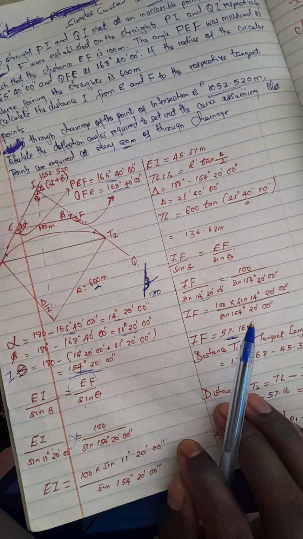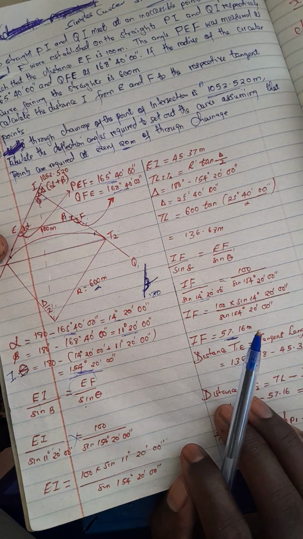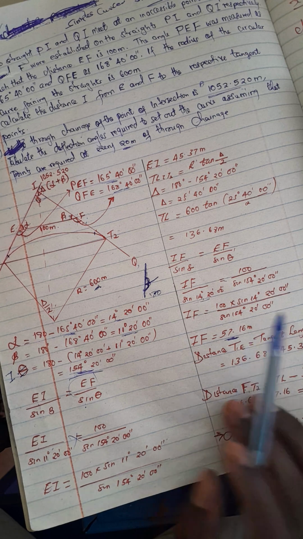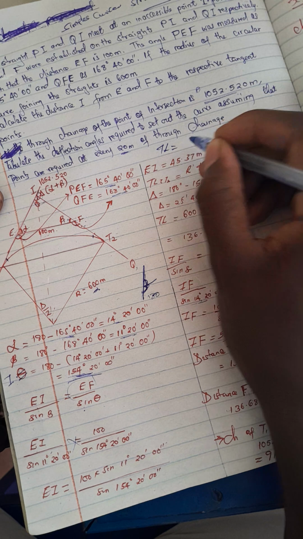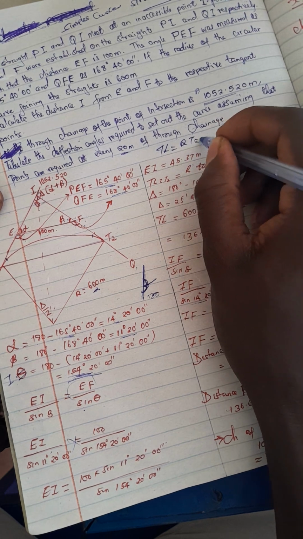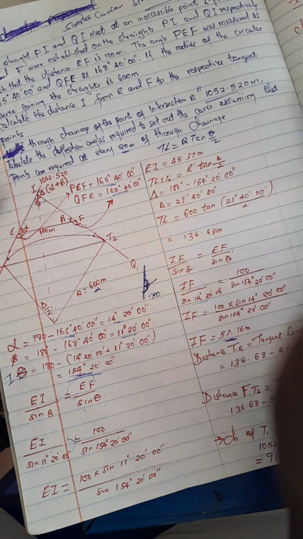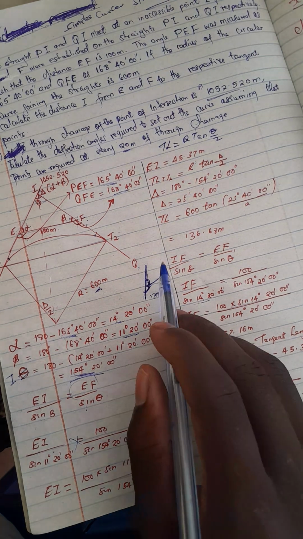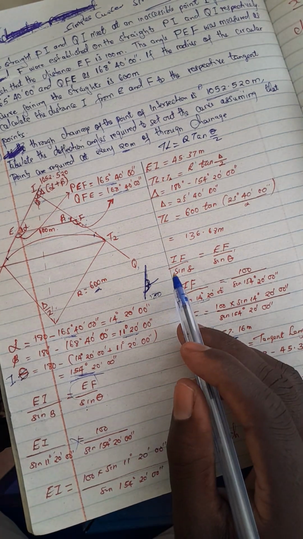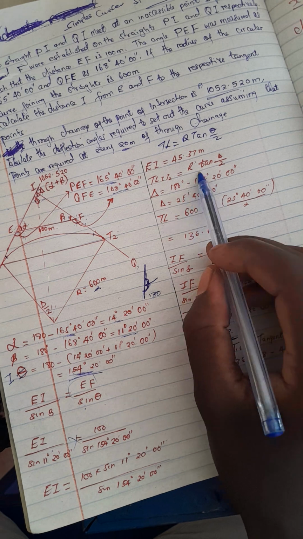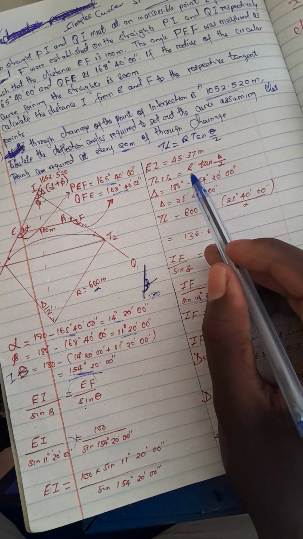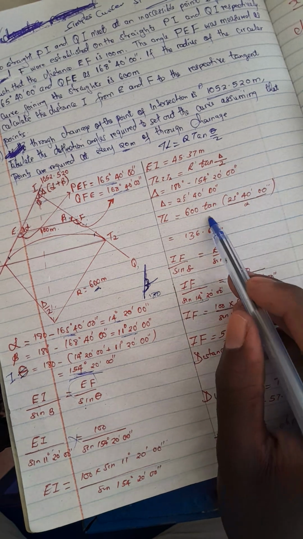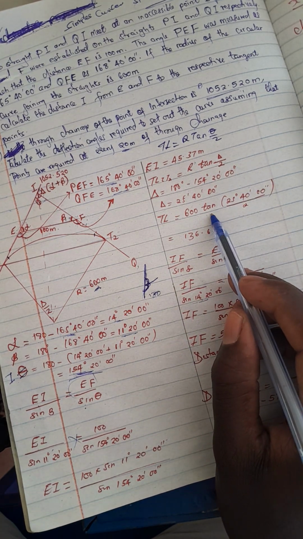Thank you. So now let's calculate the tangent length. The formula of tangent length I've already repeated many times in my videos. Tangent length is equal to r tan theta over 2. So let's calculate the tangent length. I've already done it here. So r, which is the radius, 600, tan deflection angle.